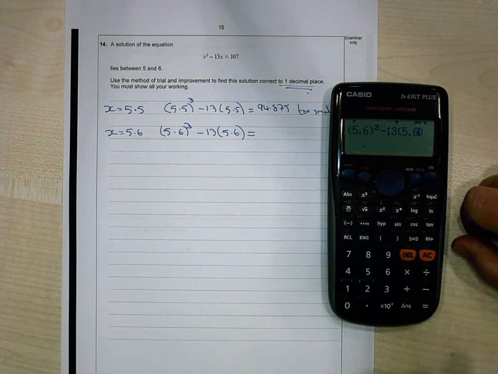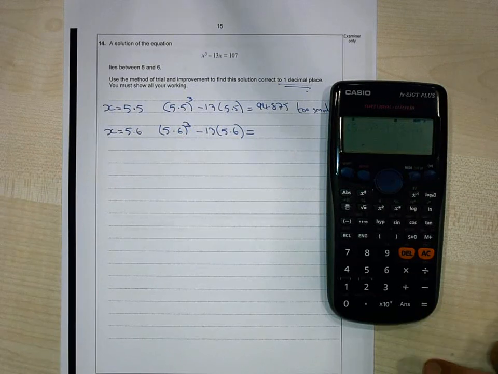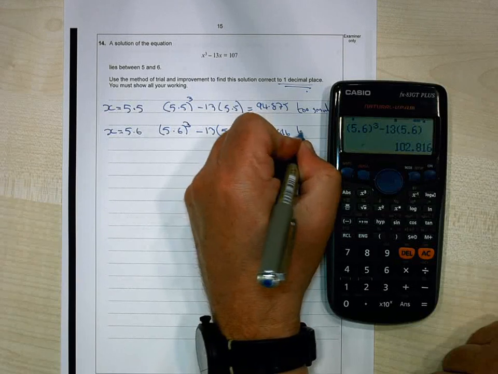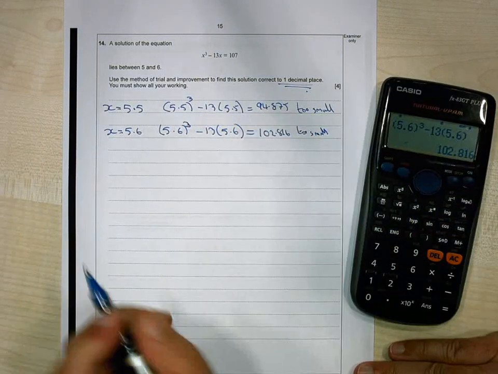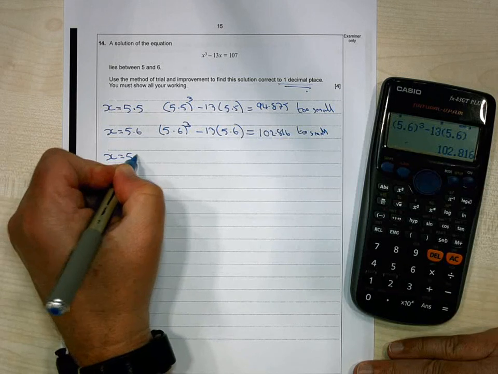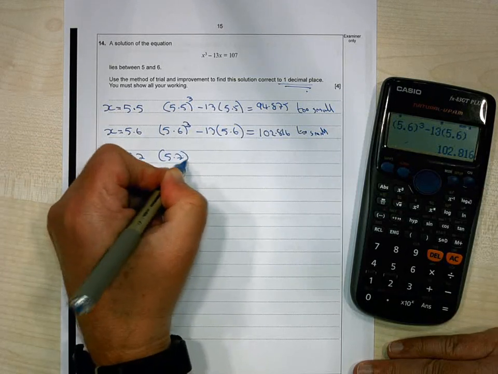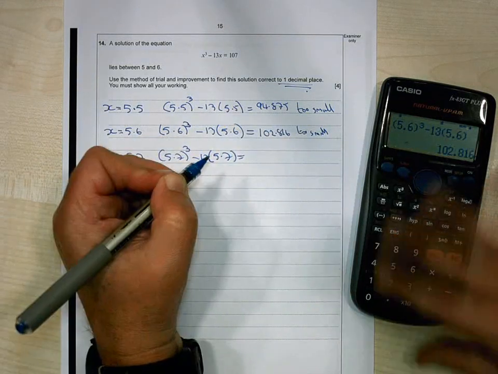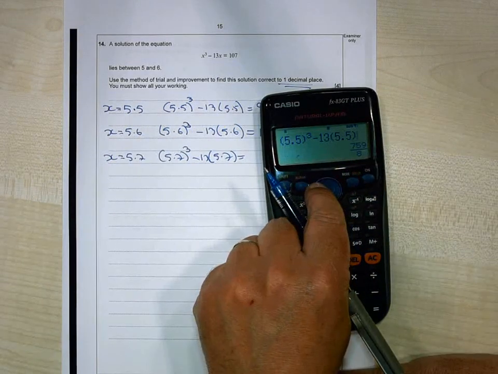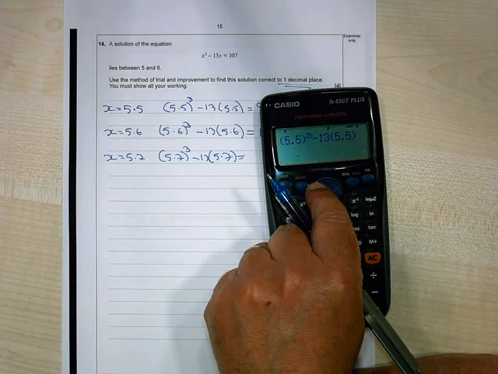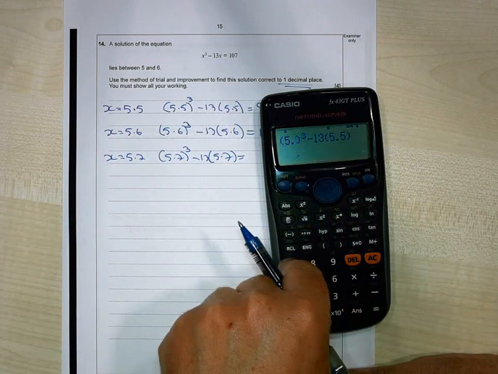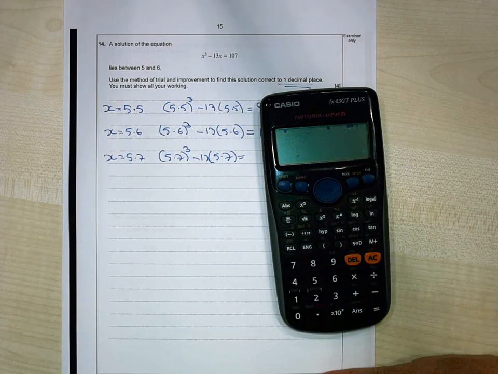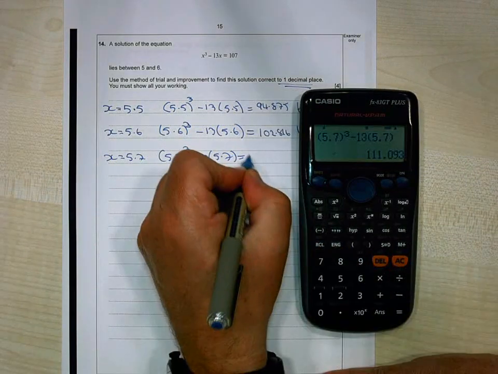So that's 102.816. That's still too small. So I'll go 5.7. 111, too big.